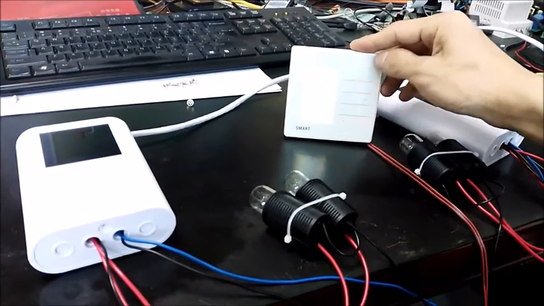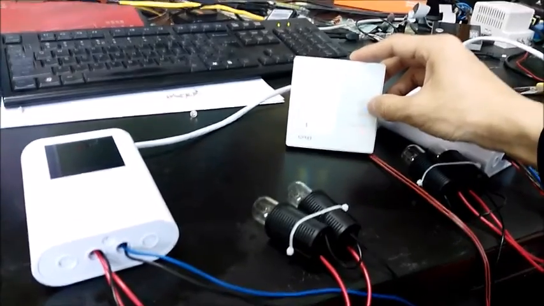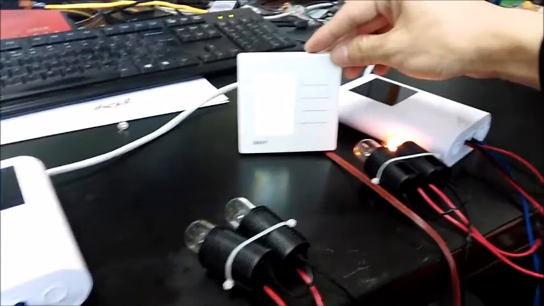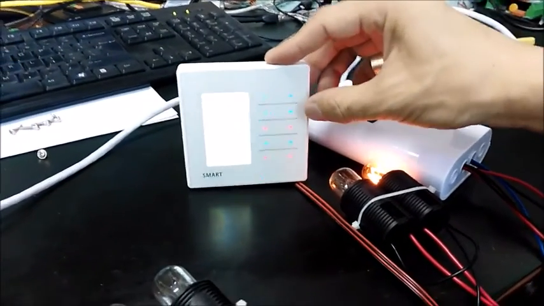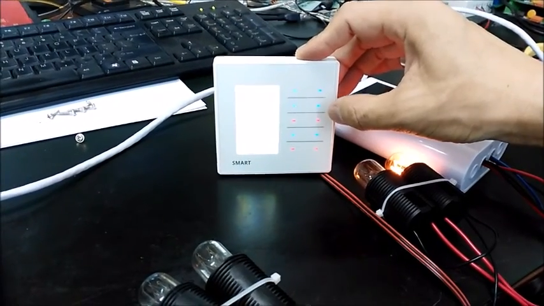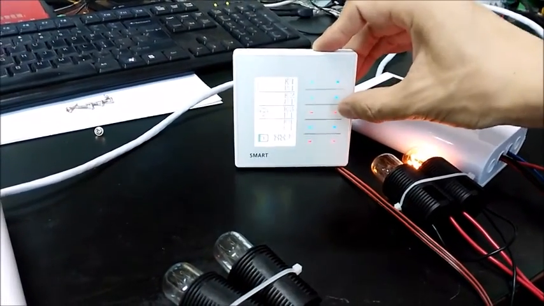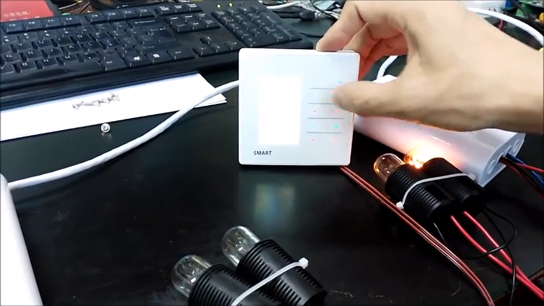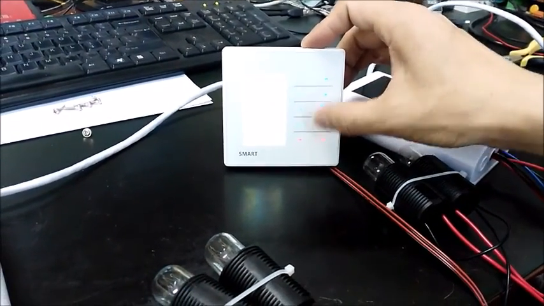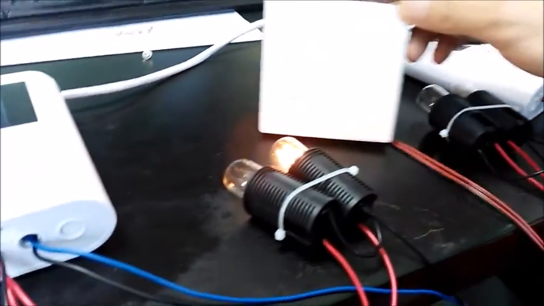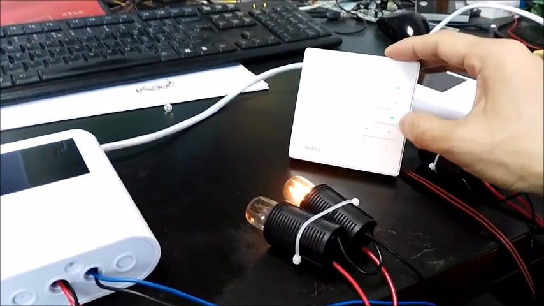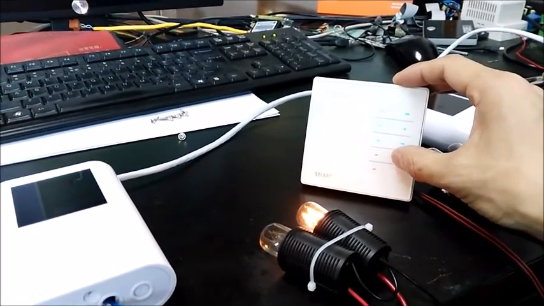We also programmed the third button for single on, which means the shutter or curtain is opened, and then press for stop or pause, and this one is for another, to go up or down or anything as you like.